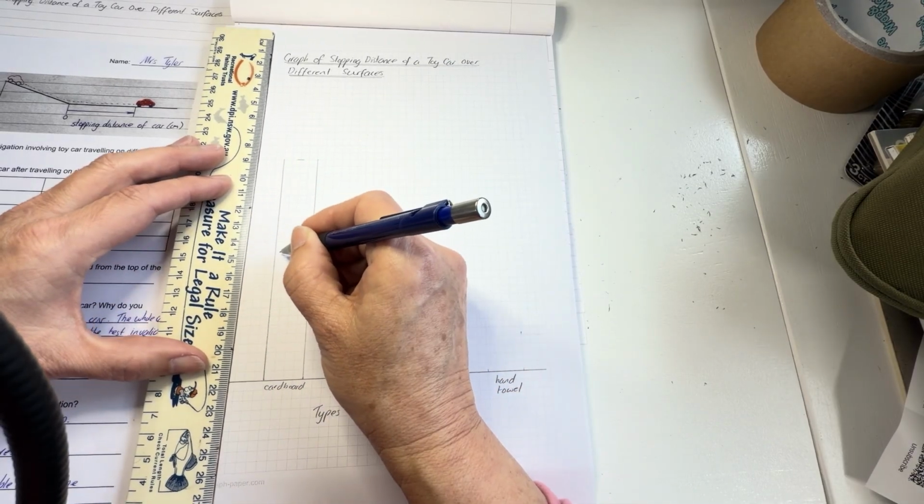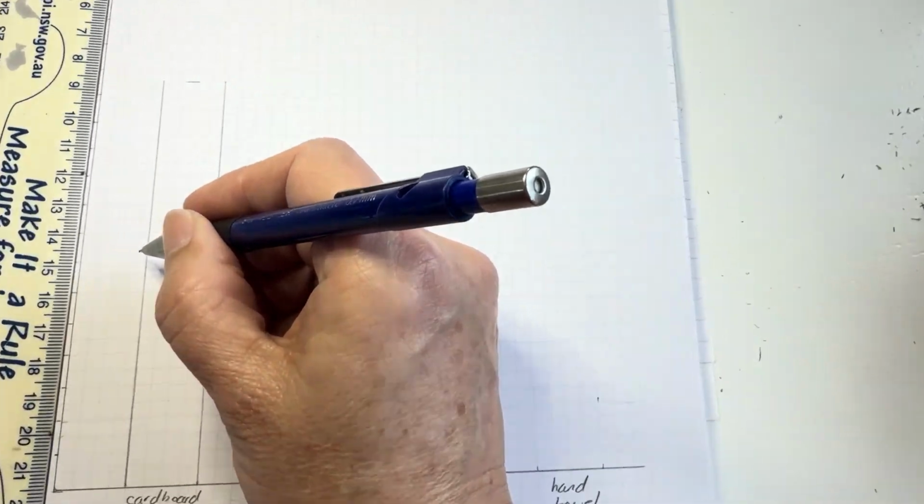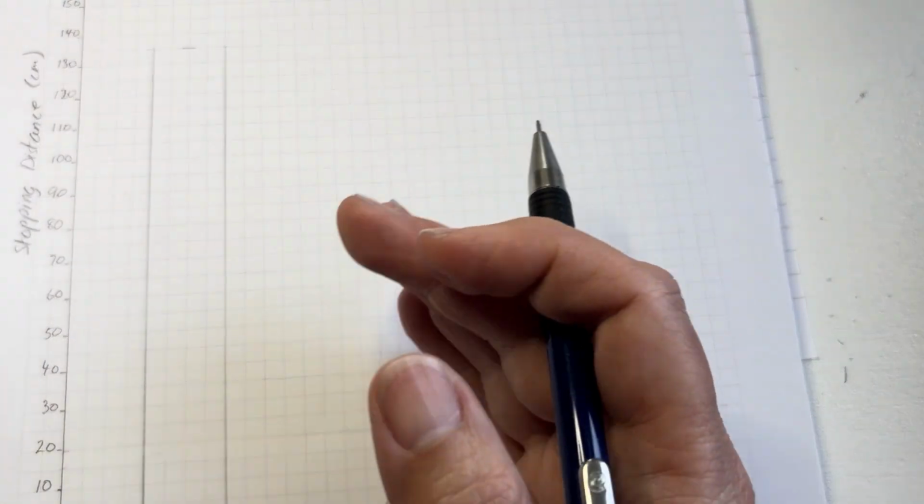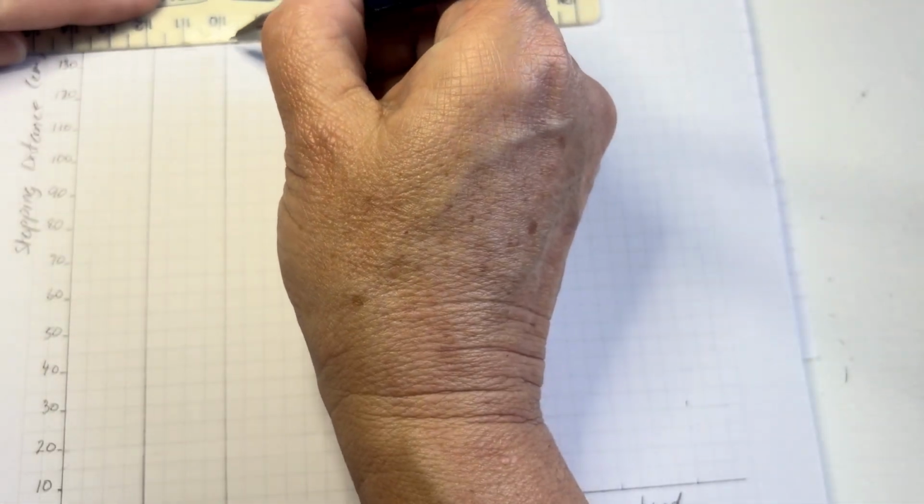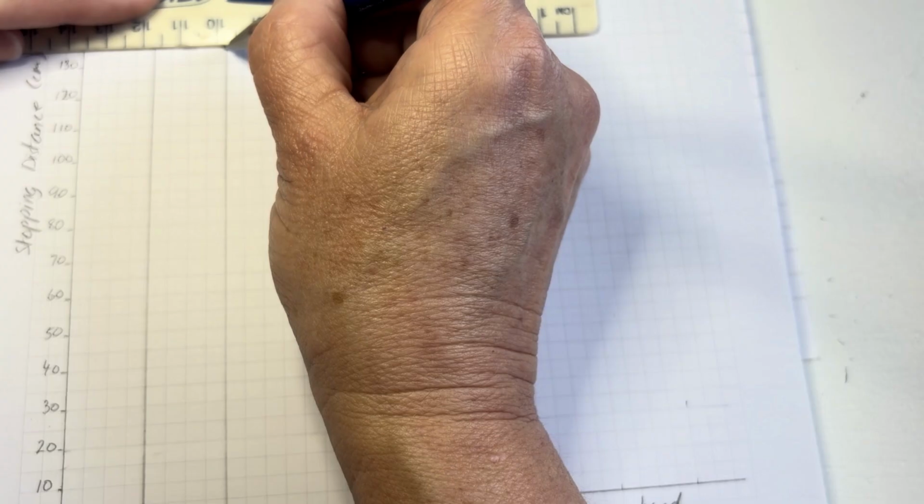The other side. I'm not going either side. I'm making sure I'm overlapping the line. And even if it's a short line, it is still ruled.